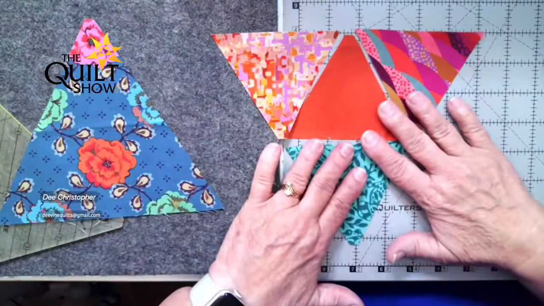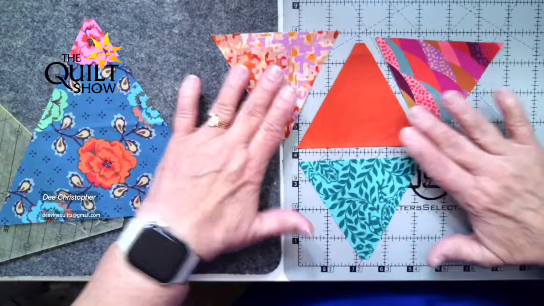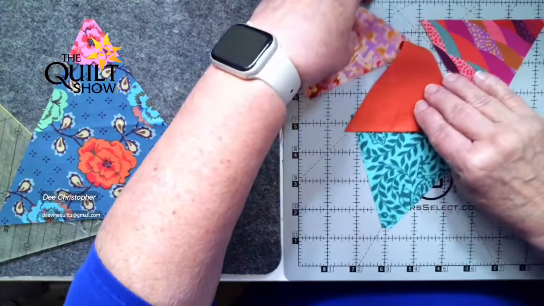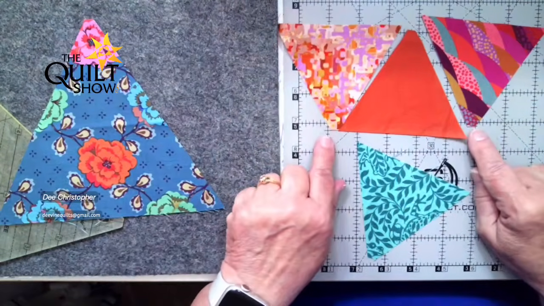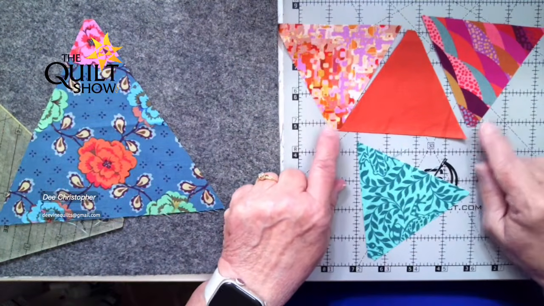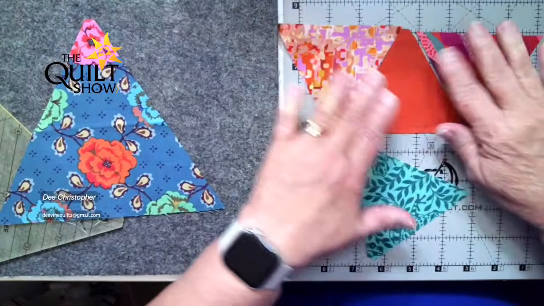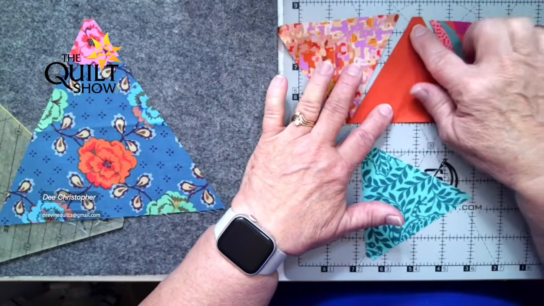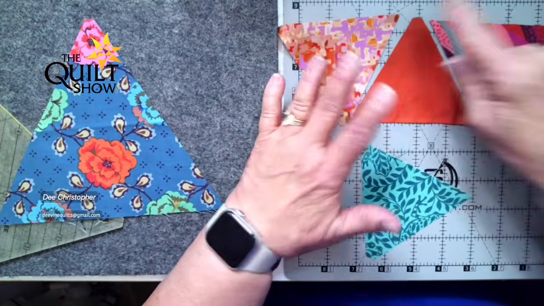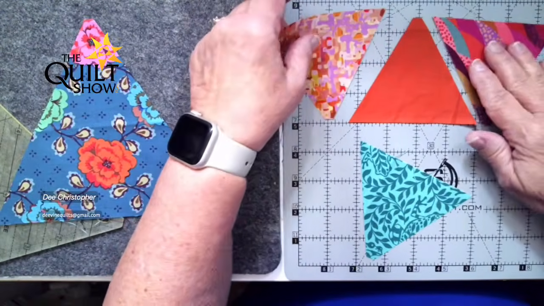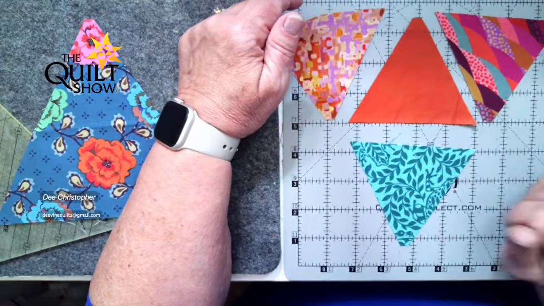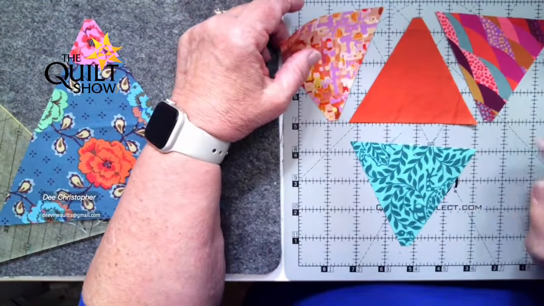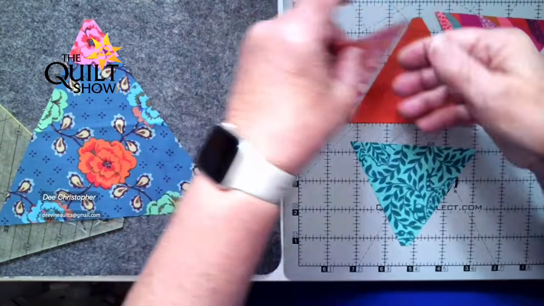So let's put these and sew them together. I like to make sure that I have my flat points where they need to be. I start with this middle one and make sure that flat point is there, because what I have found sewing this particular block together, it's easy to mess it up or turn it.